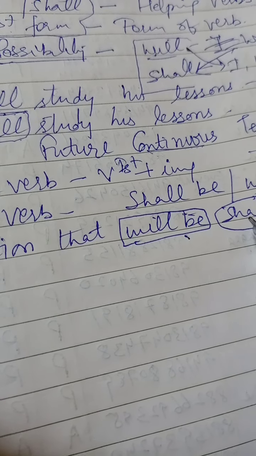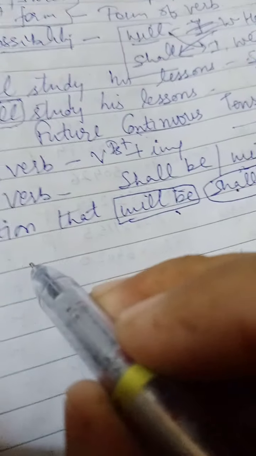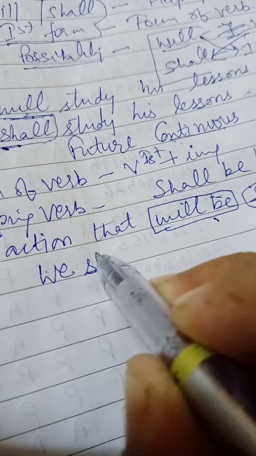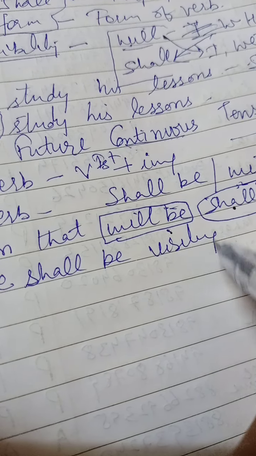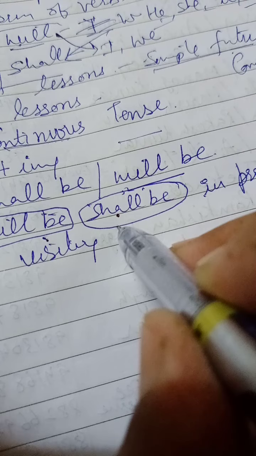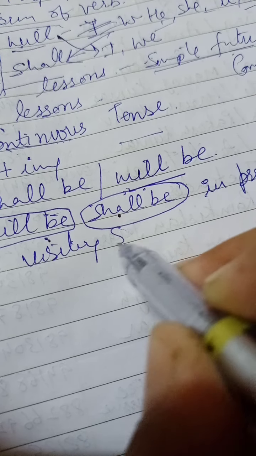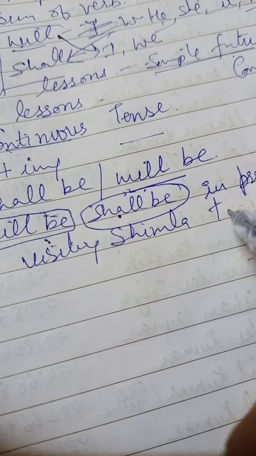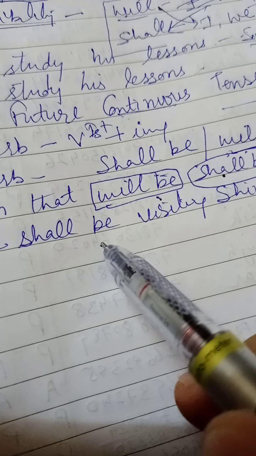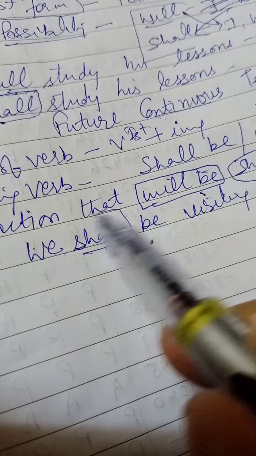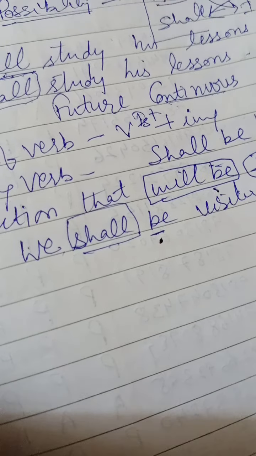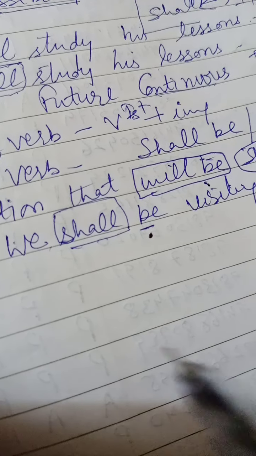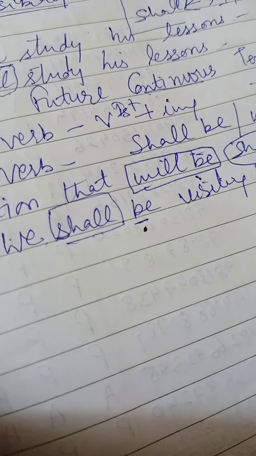So likewise, first example, we shall be visiting Shimla tomorrow. So it shows an action that will be in progress. It shows future, shall shows future, but the helping verb be makes this particular action in progress, means in continuity. Or simply I should say it shows the continuity of future action.